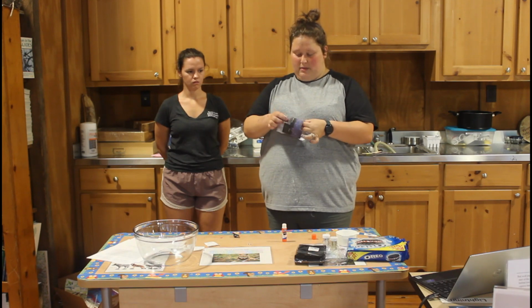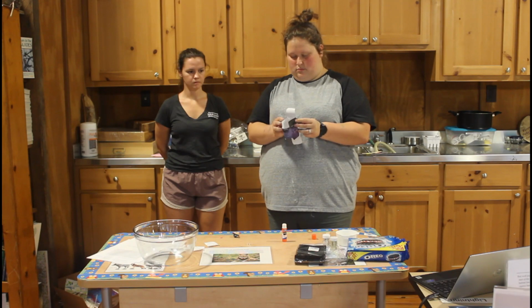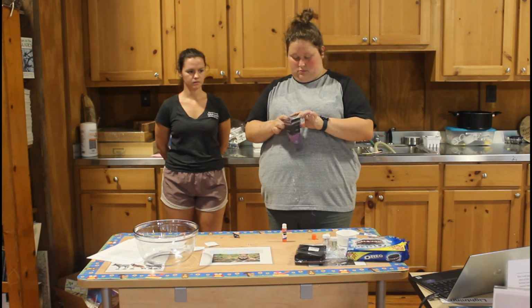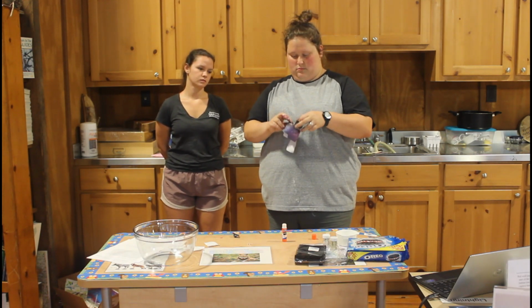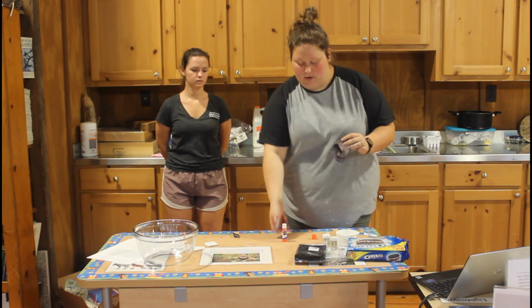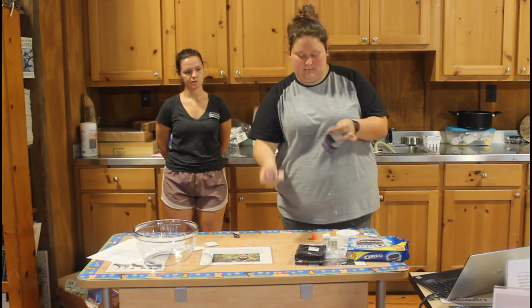We're going to fold them in. You'll see a little tab on this long one. You're also going to put a little glue on that, because that's what's going to create the bottom of our box.